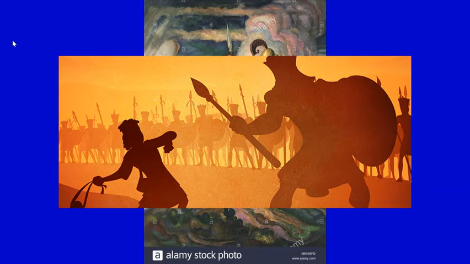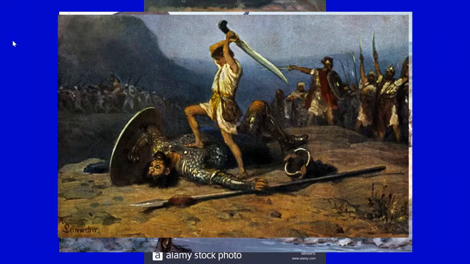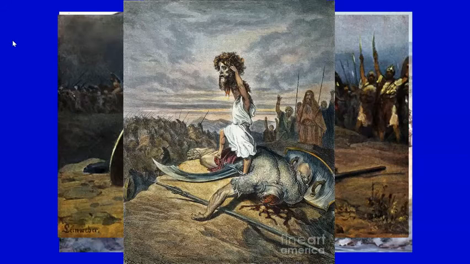And so David threw the stone and he hit Goliath in the head. And that knocked Goliath down. And then David rushed up with a sword and cut off the head of Goliath. And so that's the story of David and Goliath.